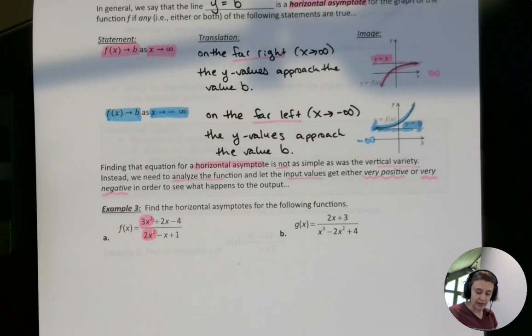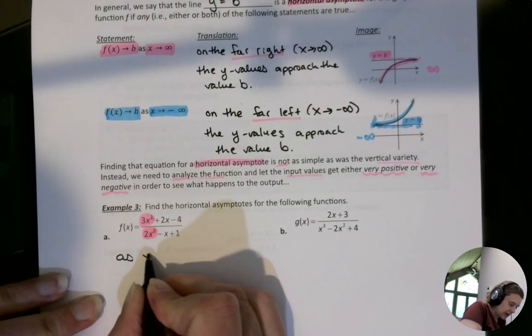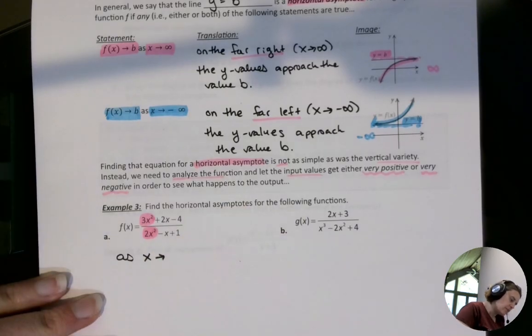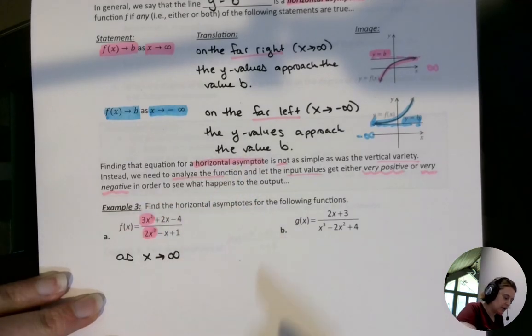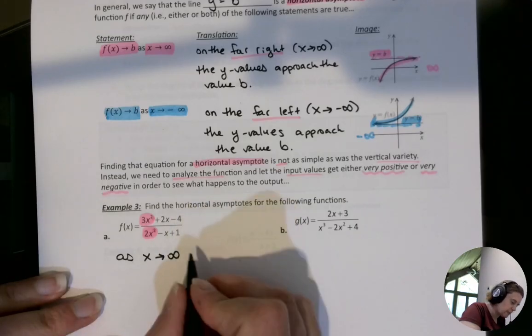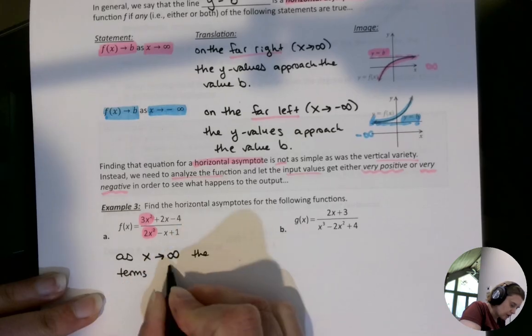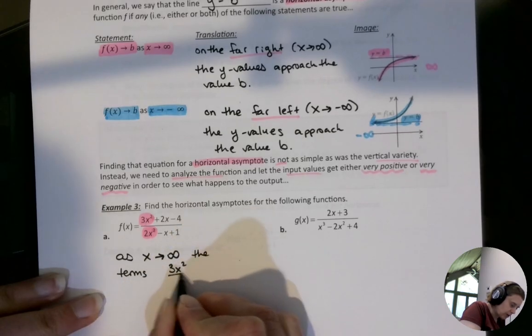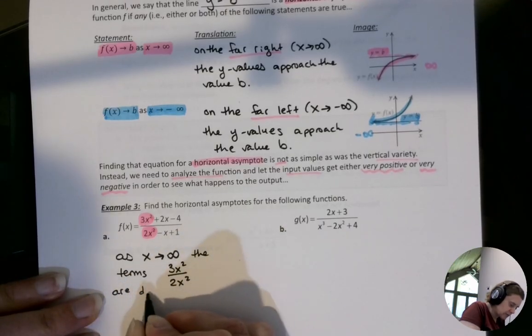So we just really need to figure out what happens to this function for the leading terms in both the numerator and the denominator. So as x approaches positive infinity, we have really big numbers in both these two positions. So the terms 3x squared over 2x squared are dominant.